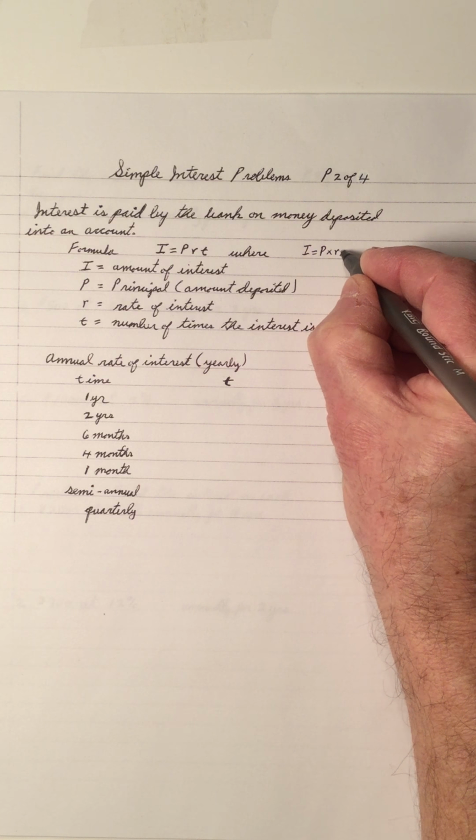I is the amount of interest that you're going to receive. P is the principal, or the amount deposited into an account. R is the rate of interest, and the rate of interest is normally annual, yearly. Keep that in mind, yearly, all the time. And T is the number of times the interest is calculated.